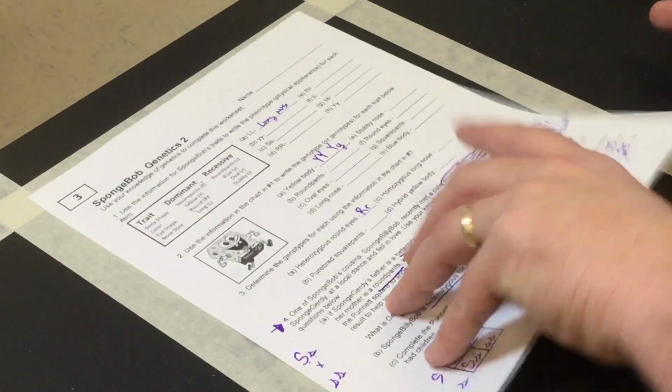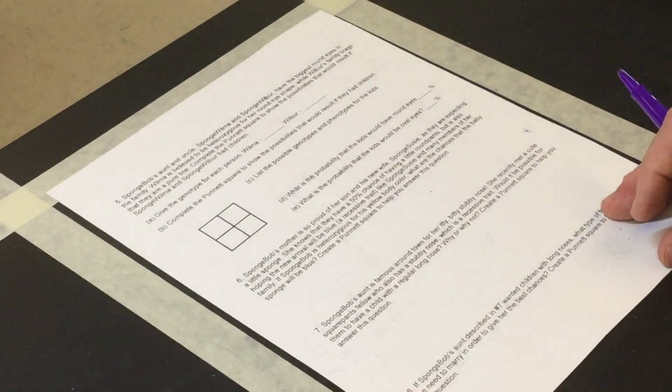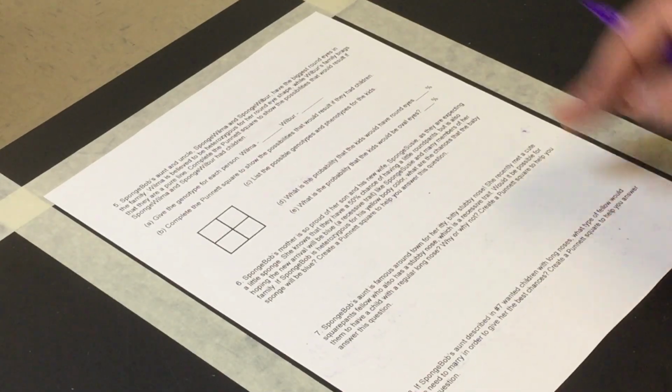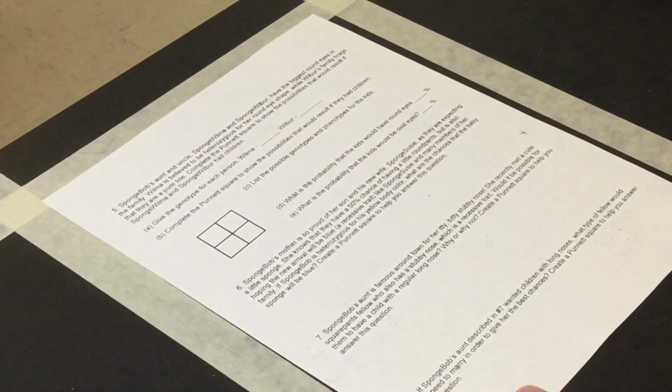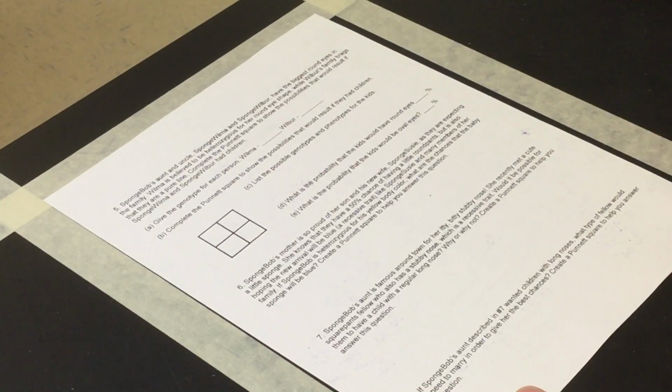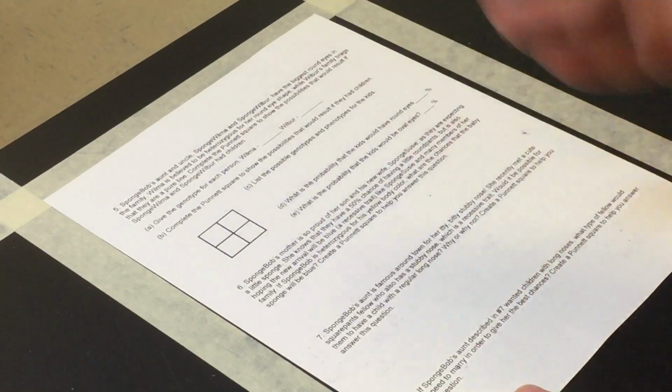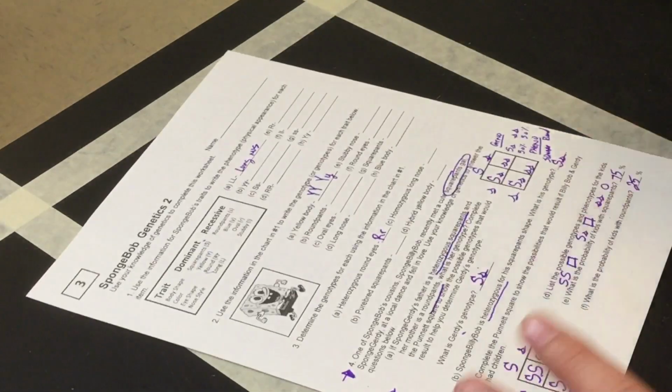Now you go over on the back, you could do the same concept with the rest of these. And when you are ready to go, then click on the Schoology app or the Schoology quiz to input your answers and to see if you're right or wrong.